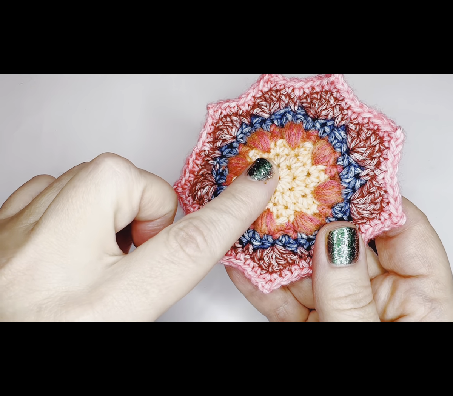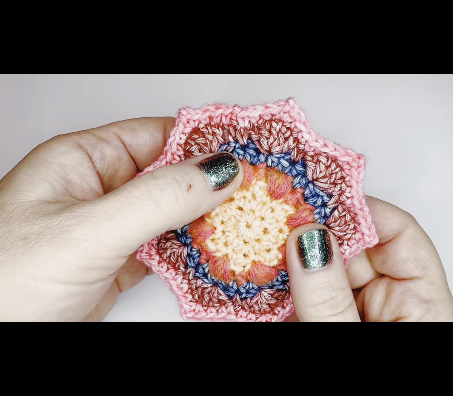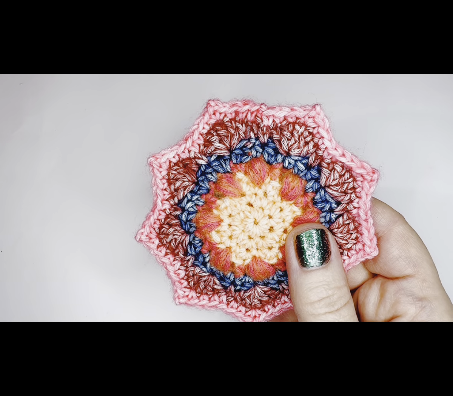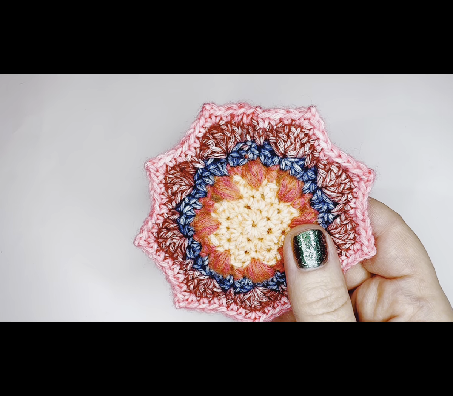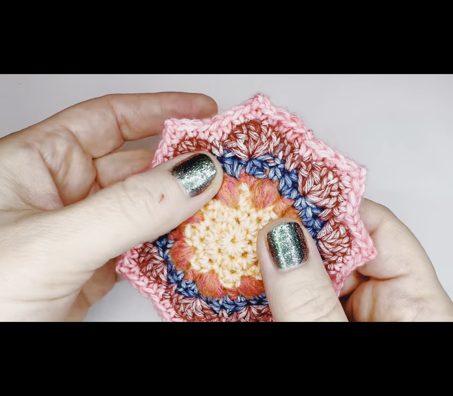Puff stitches add texture and height, but because they're bulkier, they tighten the circle slightly. If you ever add a taller or thicker stitch like that, you'll probably need to add a few extra increases in the next round to keep your circle flat. And that's exactly what happened here.